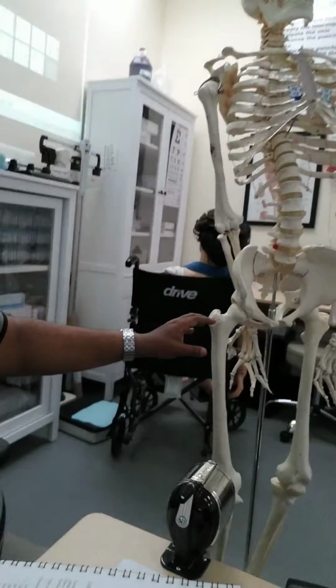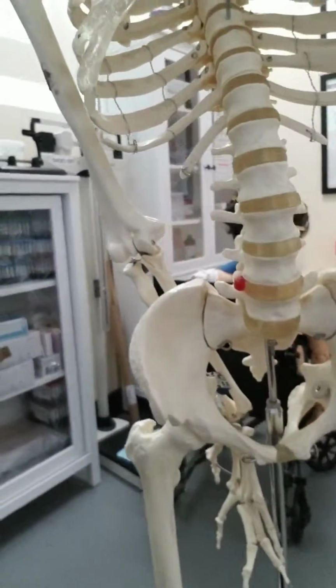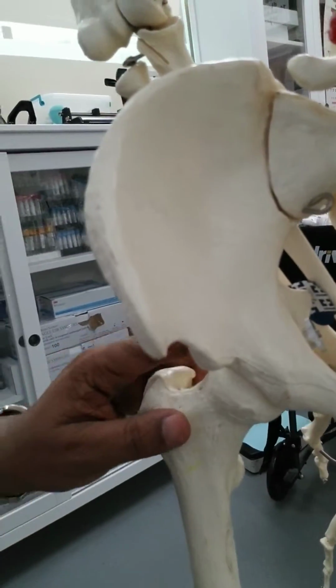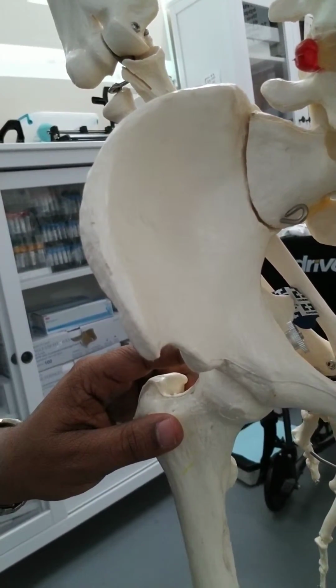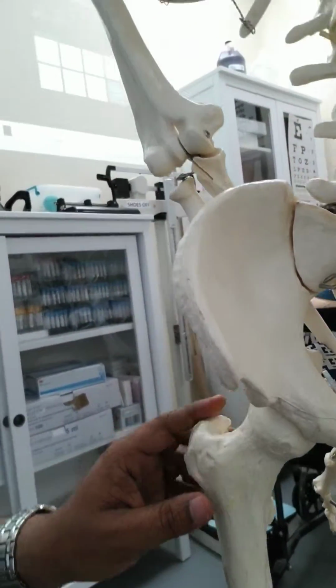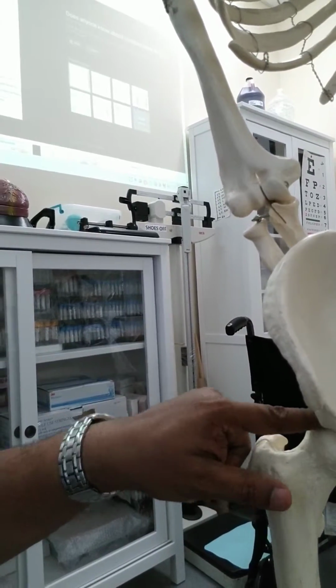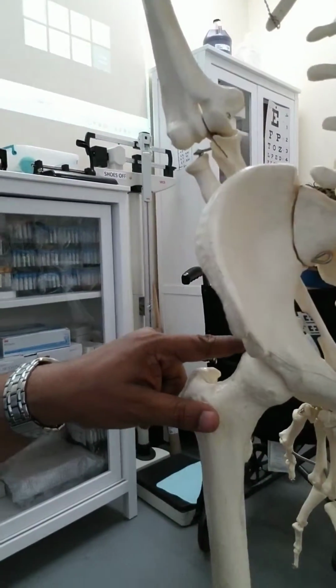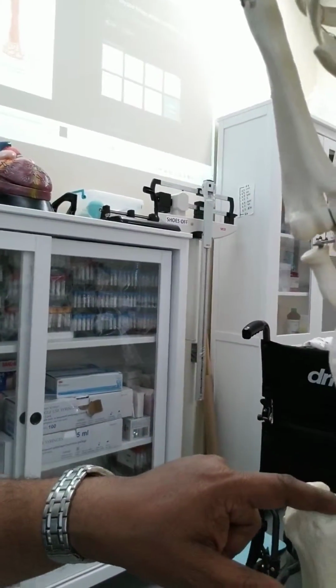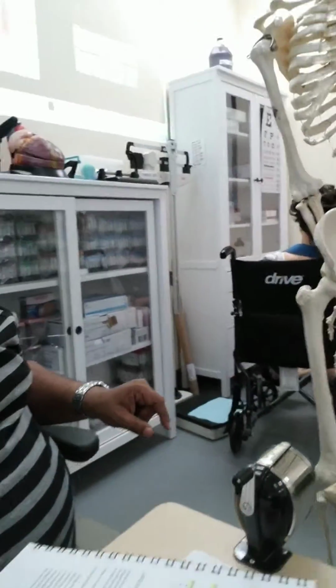And another thing, if you see the joints here, you can see these are the articular cartilage. That means on top is the cartilage and the rest is the bone. So usually bones and cartilage are found together.